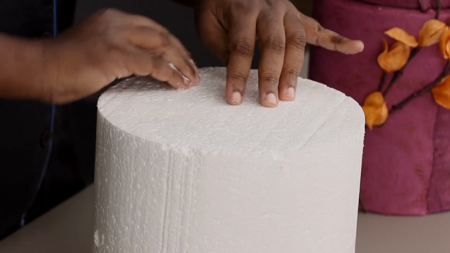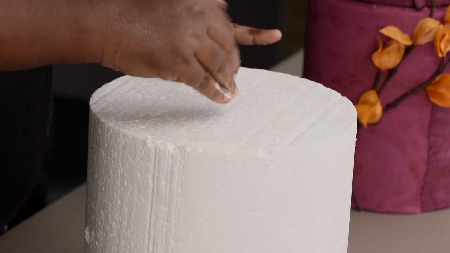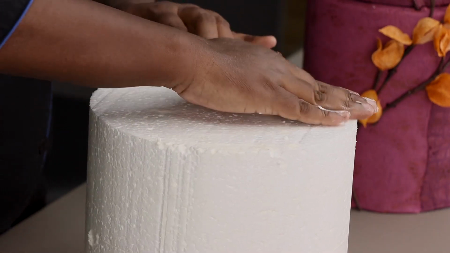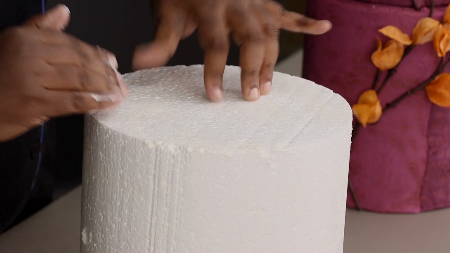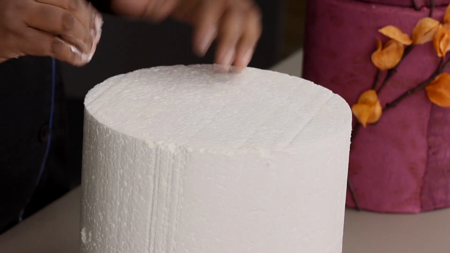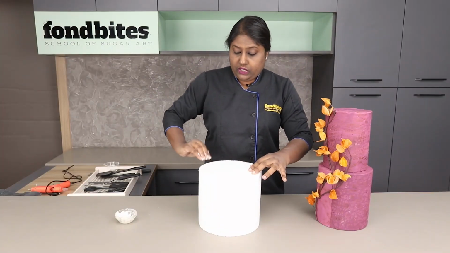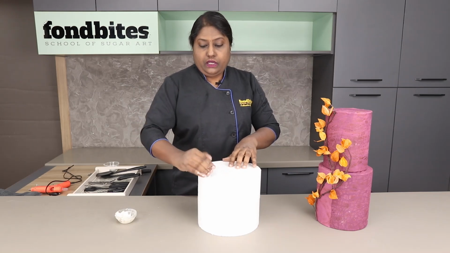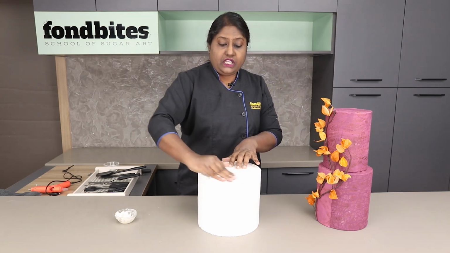In case you're working on a dummy to make a ganache-finished look, if you want to present that, it is also still possible. In that case, you don't need to do the shortening application. Shortening application is specific to working with fondant on a dummy, not for buttercreams or even ganache.